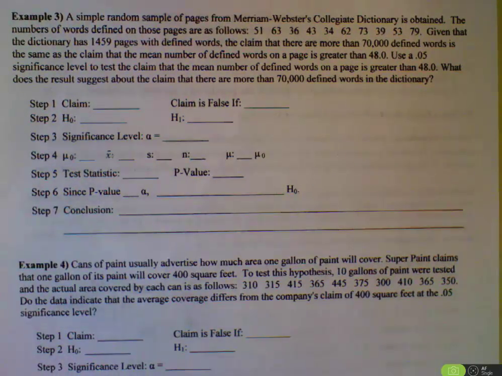A simple random sample of pages from Merriam-Webster's Collegiate Dictionary is obtained. The number of words defined on the pages are as follows, and I gave you 4, 8, 9, 10 words on the pages that were in the random sample. Given that the dictionary has 1,459 pages with defined words, the claim that there are more than 70,000 defined words is the same as the claim that the mean number of defined words on a page is greater than 48.